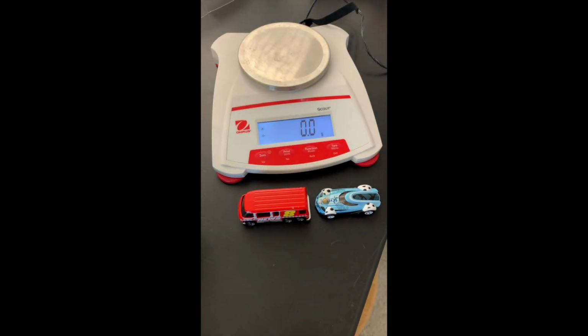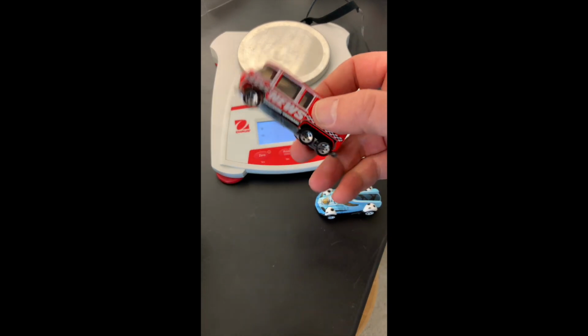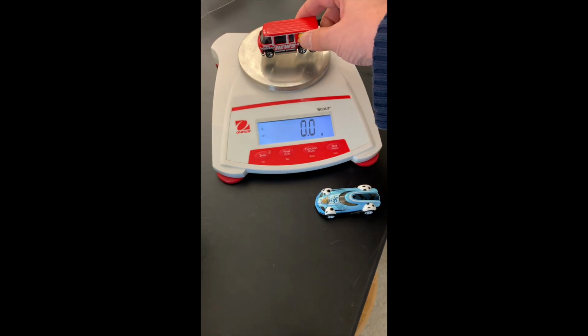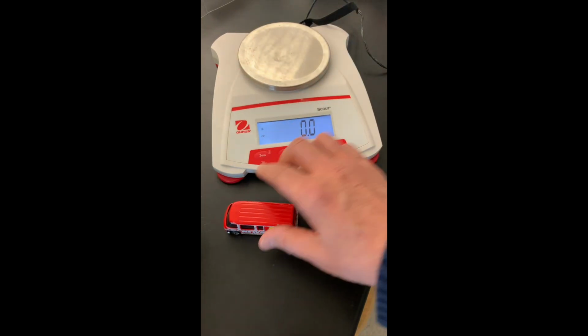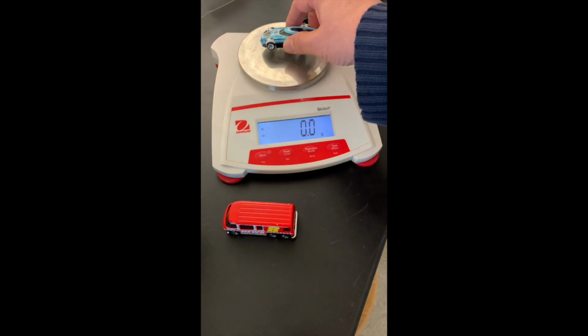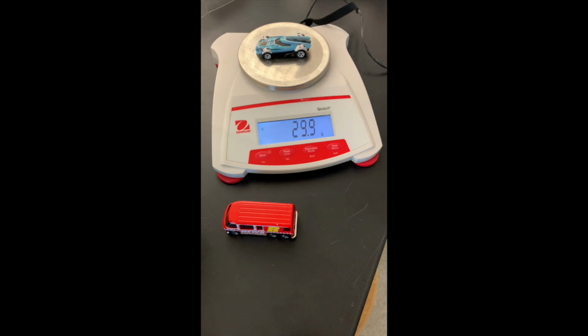All right, in this lab, we're going to have a collision with two cars. We've got a heavier car, which is our news bus, and it has a mass of 49.8 grams. We also are going to use this lighter car, which has a mass of 29.9 grams. I want to point out that on your lab sheet, it says to convert both of these masses to kilograms. So don't forget to actually divide by 1,000 and convert them to kilograms.